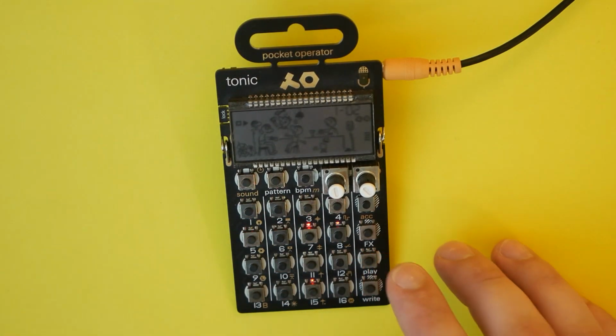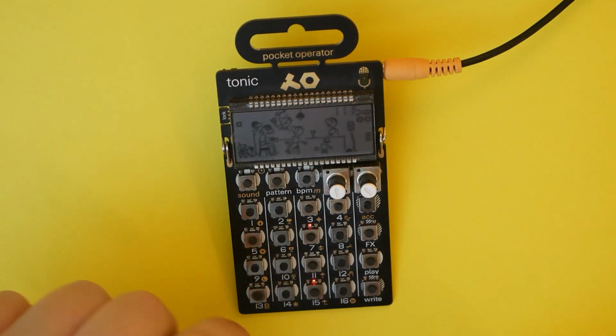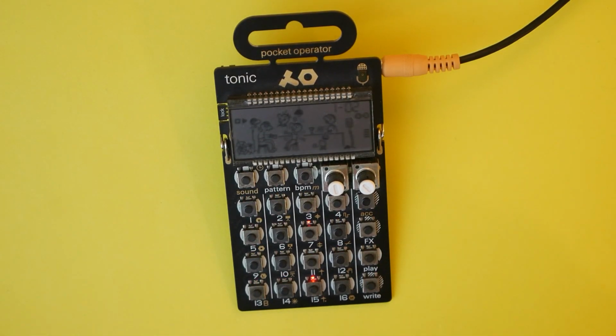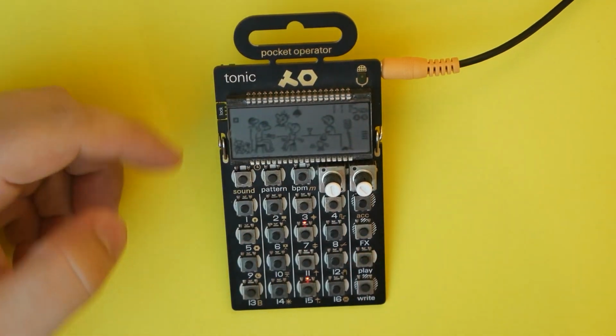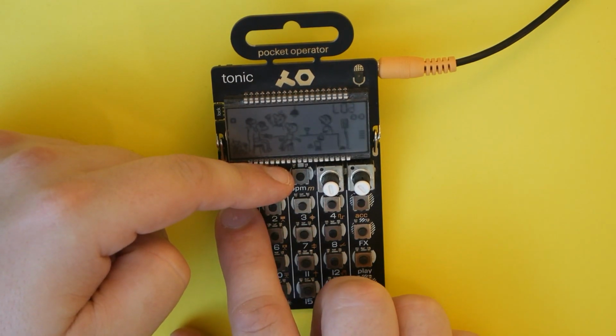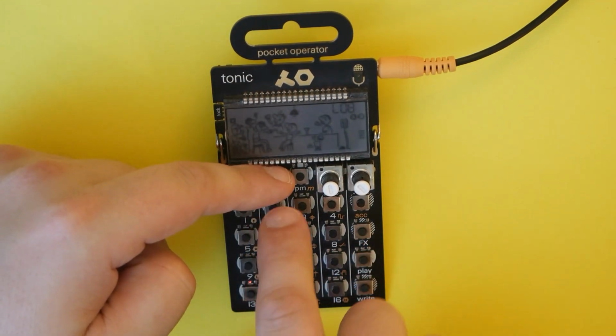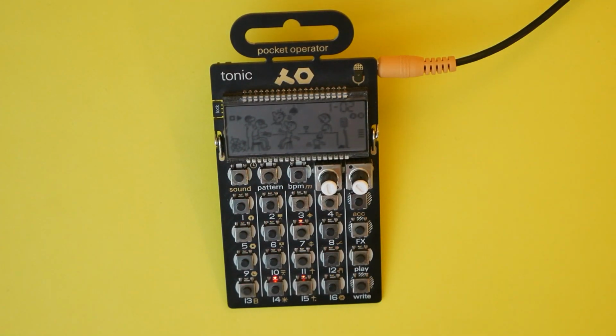So 1, 2, 3, 4, 1, 2, 3, 4. See, it's hard to count through. So it might not make sense here, but let's go ahead and do this one 4 times and then chain it 4 times into our other pattern we had, the really basic one. So let's go. 1, 2, 3, 4. And there we are, back to the original pattern.